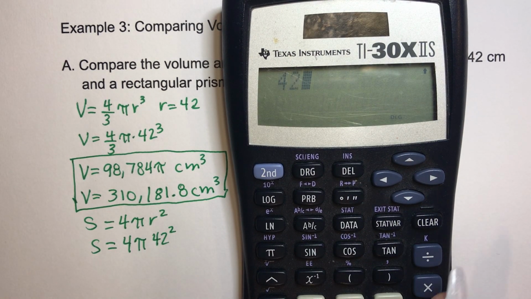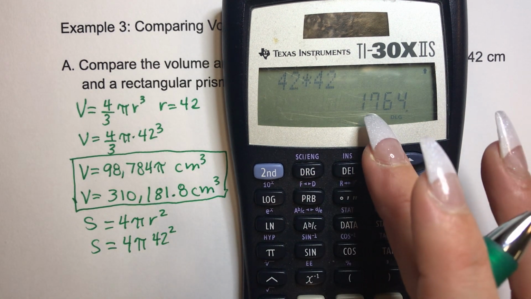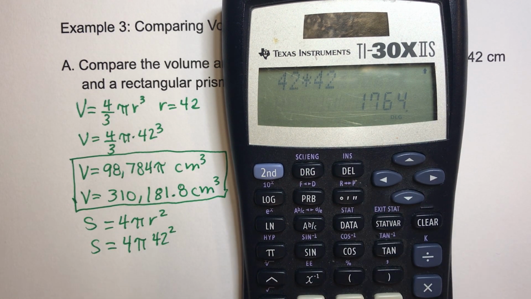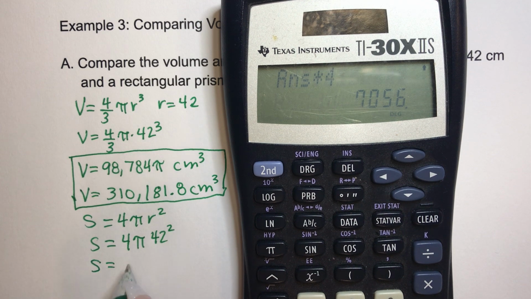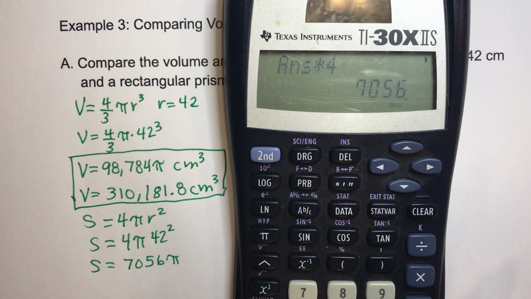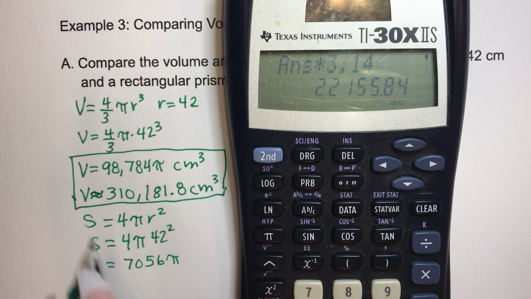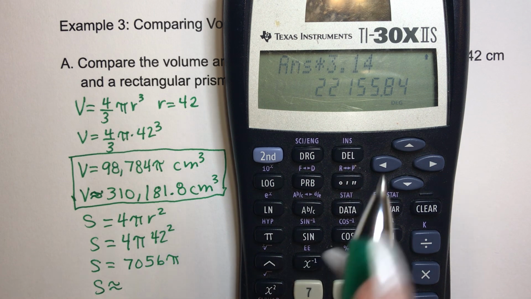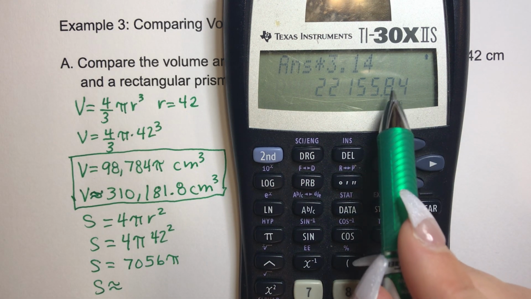What that is, 42 times 42 equals 1,764. Then I'm going to multiply that by 4 here. And I get my answer in terms of pi, so 7,056 pi. That's in terms of pi. And then I also want to find out an approximate answer, so I'm going to multiply that by pi, 3.14. So the surface area is approximate. To the nearest tenth, this 4 does not round that up, so it stays an 8.